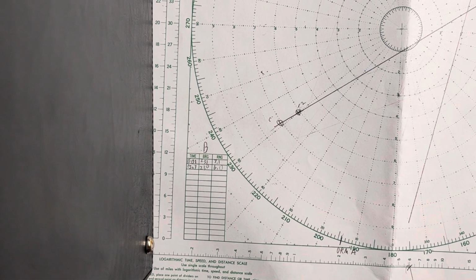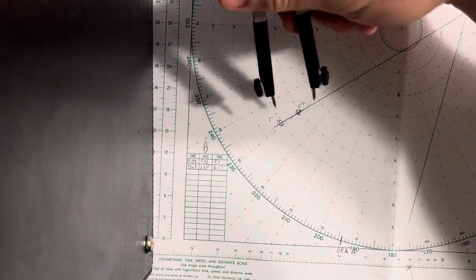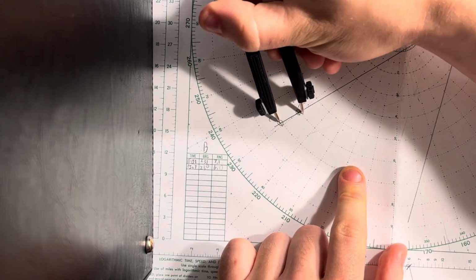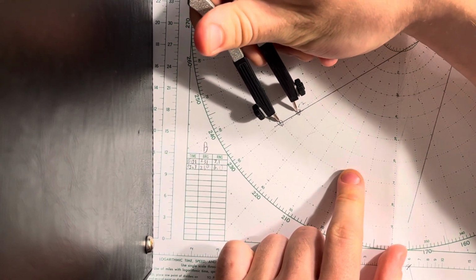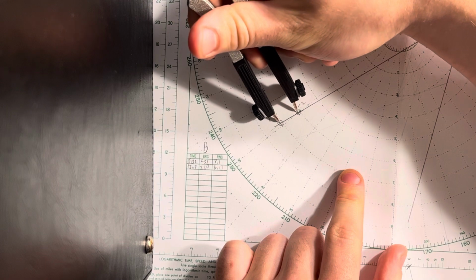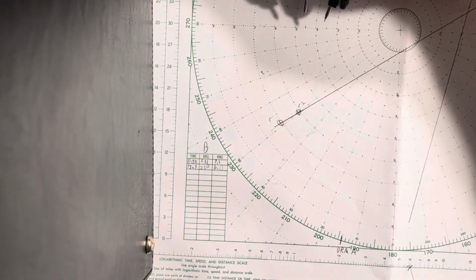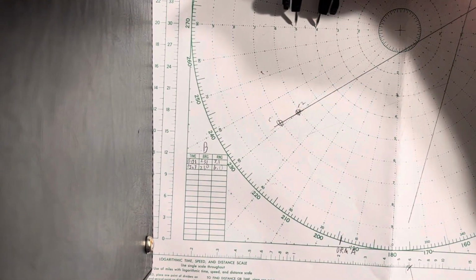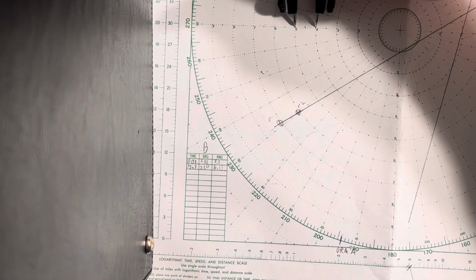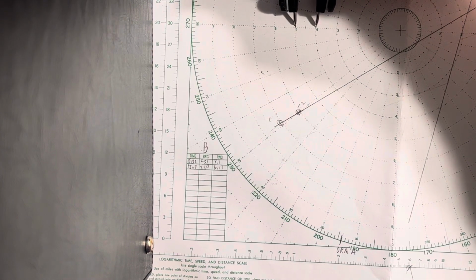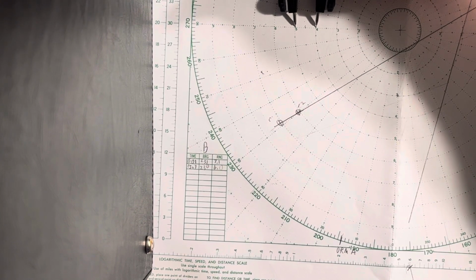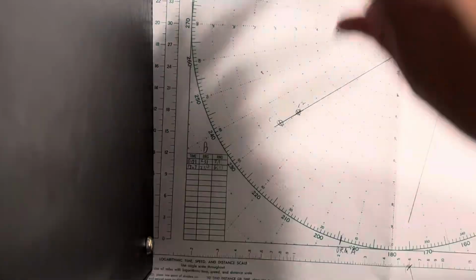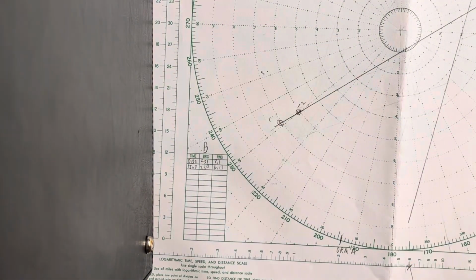So first we just measure out its distance. So we connect M1 to M2. There we go. Get it nice and clean. Bring it up to the scale, and we get basically exactly 1 mile. It's just barely under 1 mile, probably like 0.99. So we'll just go with 1 mile. So they sailed 1 mile in 6 minutes.